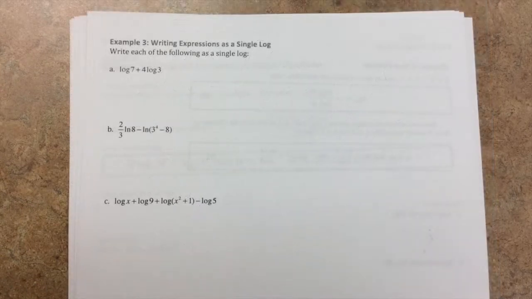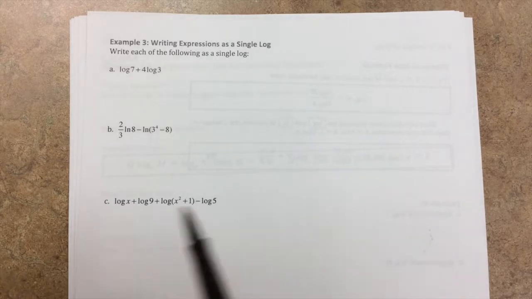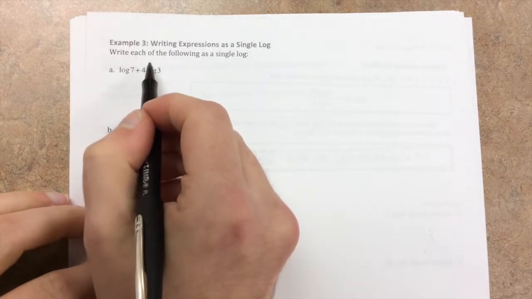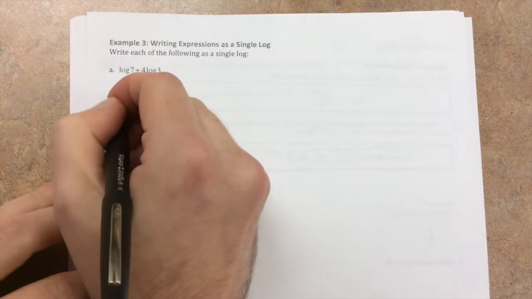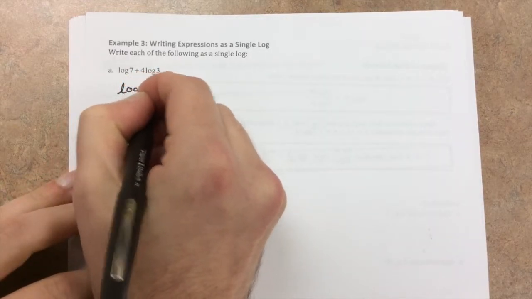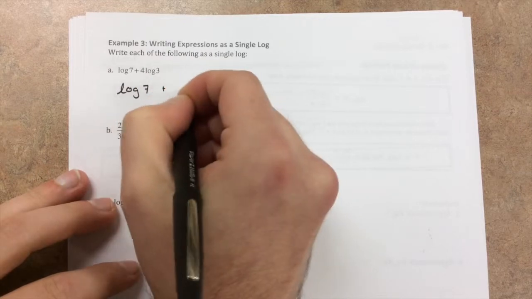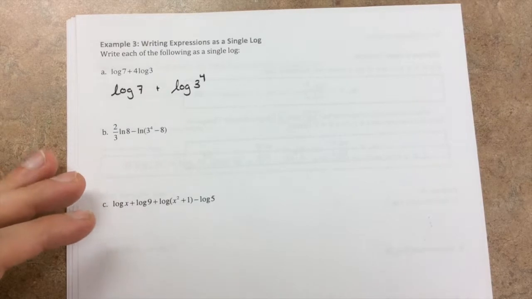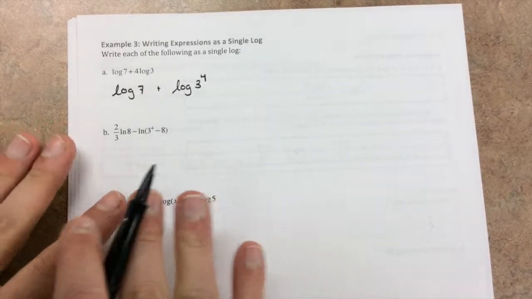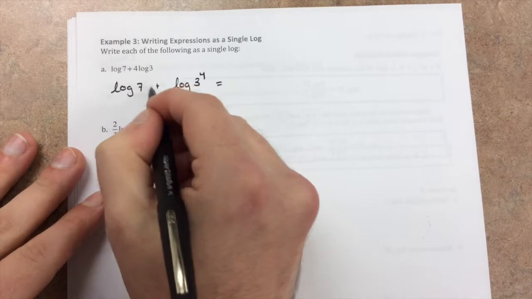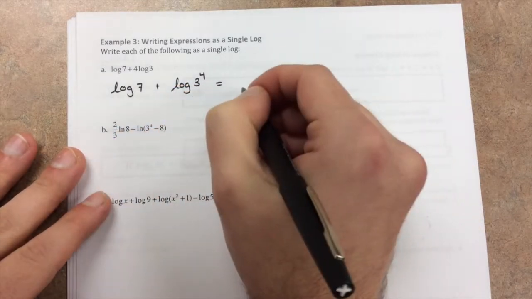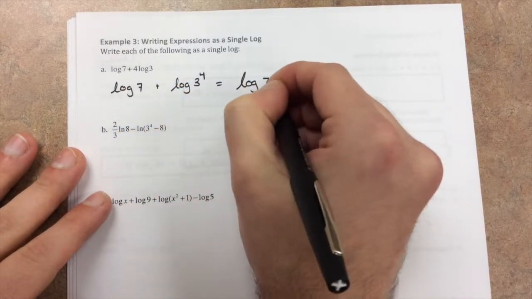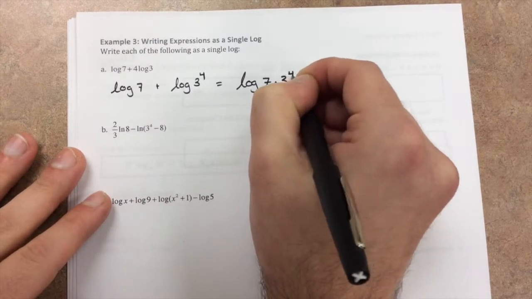The next one, we're going to take one of these expressions and bring it down into one thing. So with example 3, we're writing these as a single expression. So these are going to be expanded out, and we want to make them one thing. So the first thing is we move all of the exponents back. So we have log 7, so that's log base 10 of 7, plus log 3 to the 4th. Now I could figure out what 3 to the 4th is, it's 81, but for our purposes, I'm just going to leave it. So now we have addition, so it turns into multiplication. So that's log of 7 times 3 to the 4th.